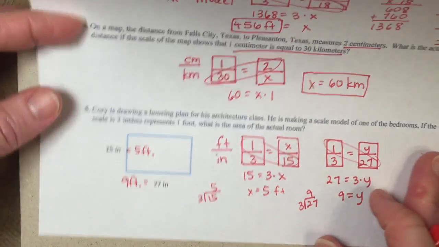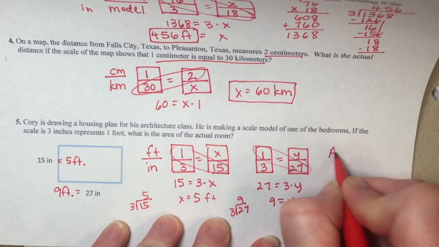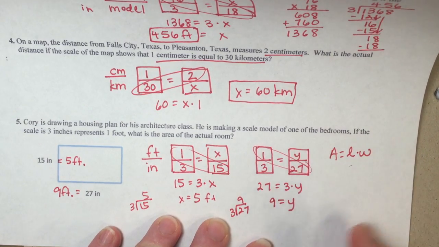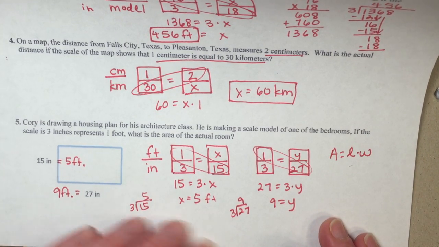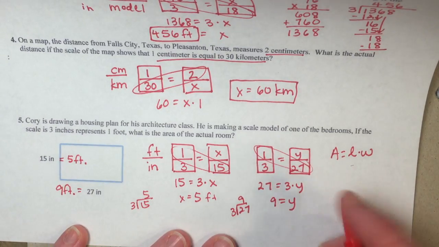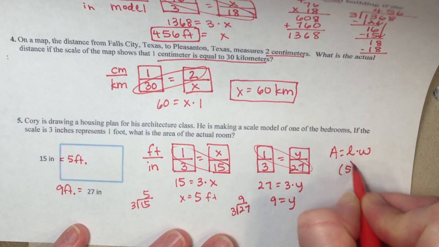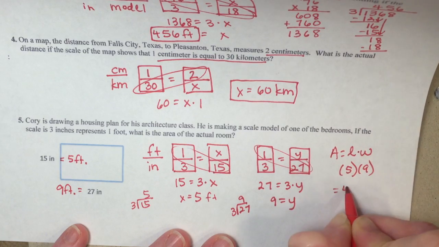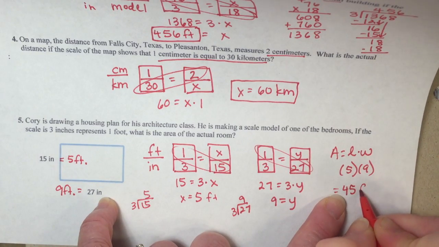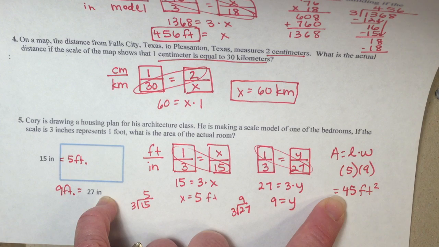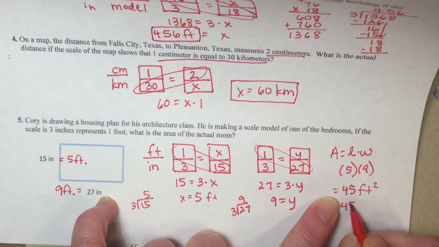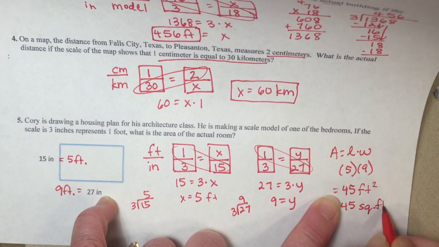All right, and then I'm going to use this formula. The area of a rectangle is found by multiplying the length times the width. So now that I know the actual length and width, I can multiply these two. So 5 times 9. It's going to give me 45, and then area is measured in square feet, so I can write that with an exponent, or I can write it out as 45 square feet.